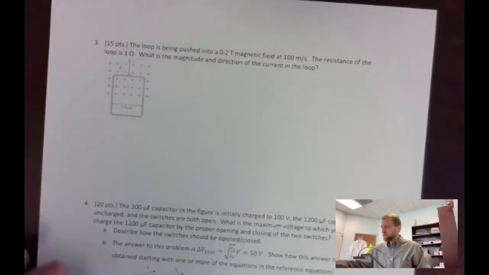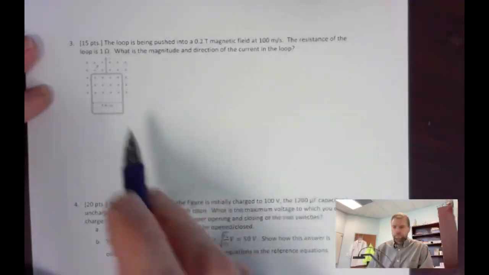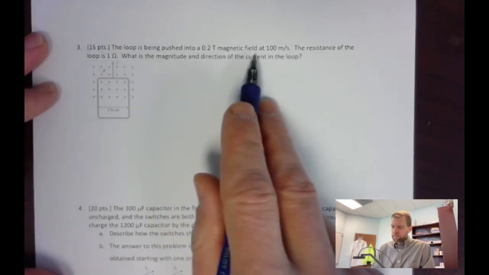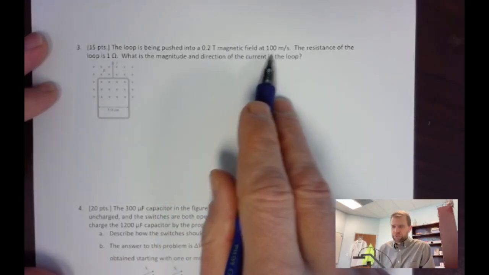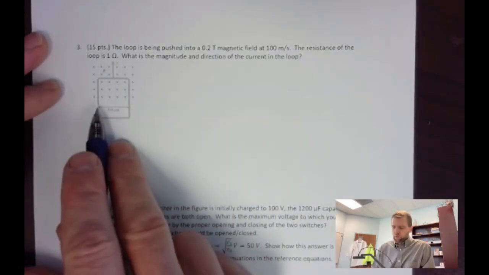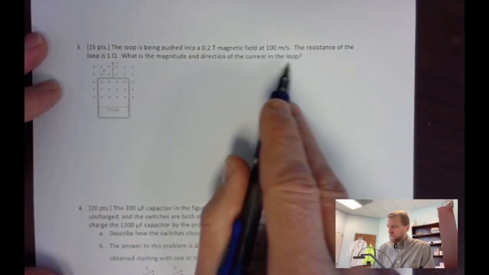All right, number 3. The loop is being pushed into a 0.2 Tesla magnetic field at 100 meters per second, so the velocity vector is up. The resistance of the loop is 1 ohm. What is the magnitude and direction of the current in the loop?